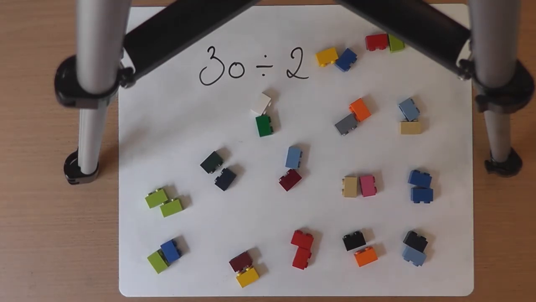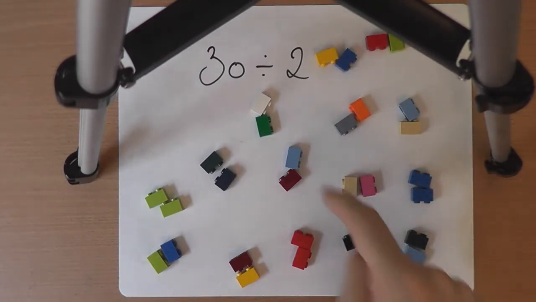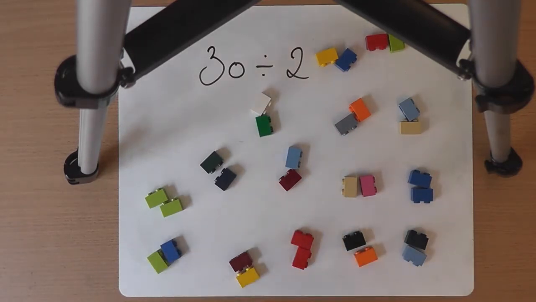And how many times could we do that? Well, we did it 1, 2, 3, 4, 5, 6, 7, 8, 9, 10, 11, 12, 13, 14, 15 times. So our answer to the question 30 divided by 2 must be 15, because there are 15 lots of 2 in 30. And again, we obtain that number by repeatedly taking away 2 until we hit 0.